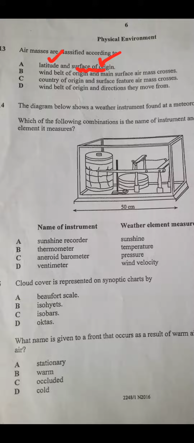Here they replaced the word temperature with latitude, and the word moisture or humidity with surface of origin. So we classify air masses according to the temperature and according to the surface of origin, that is the moisture content. All right, so that's it.